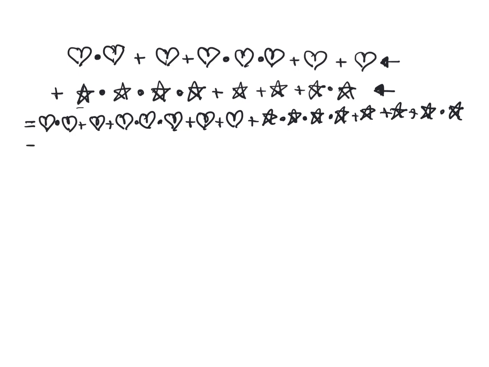Now we can switch them up because addition commutes. So maybe I could decide actually to write all of the single things together. So maybe I'll write all the single hearts first. So I have 3 single hearts. Heart plus heart plus heart. And do I have any single stars? Yeah, I have 2 single stars. So plus star plus star.